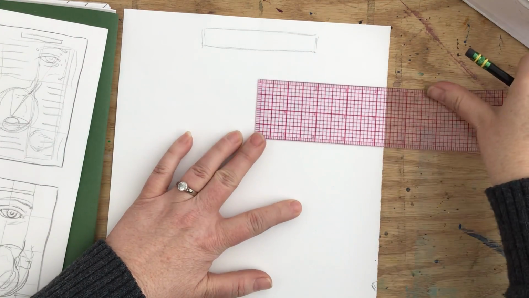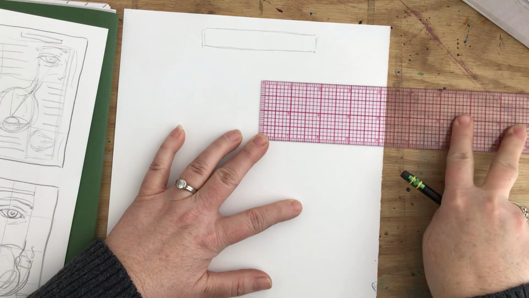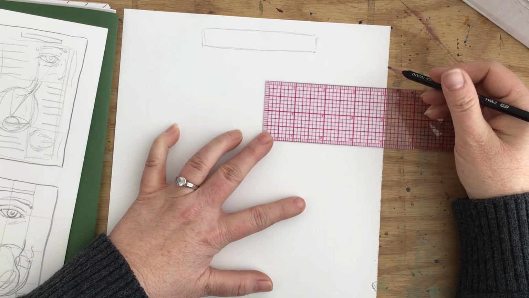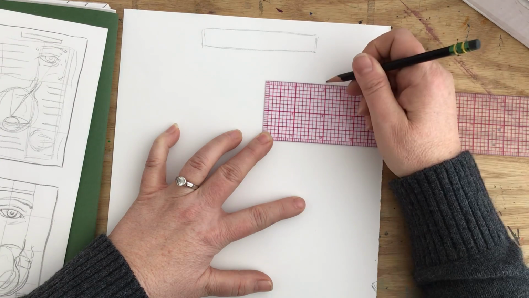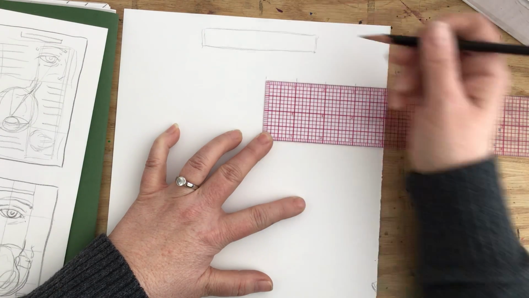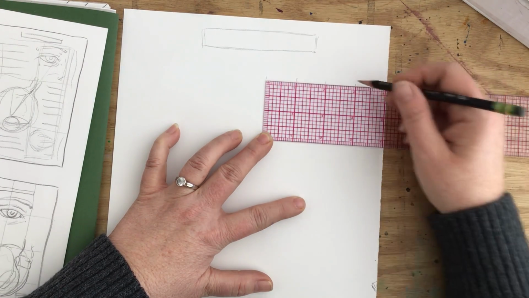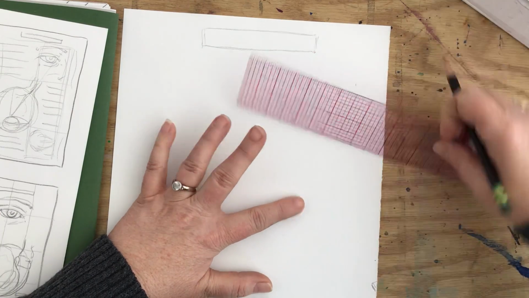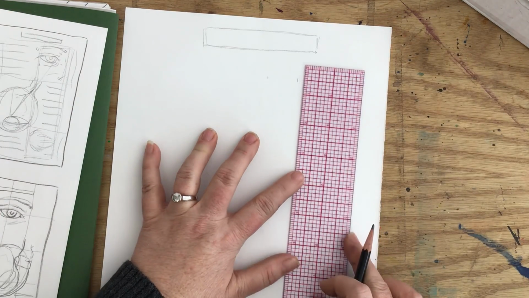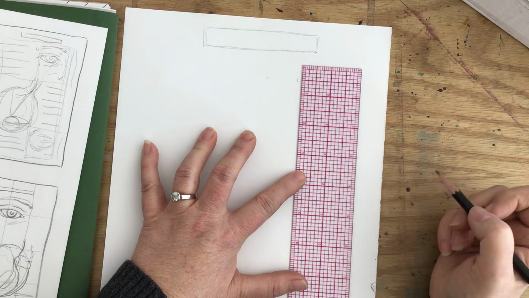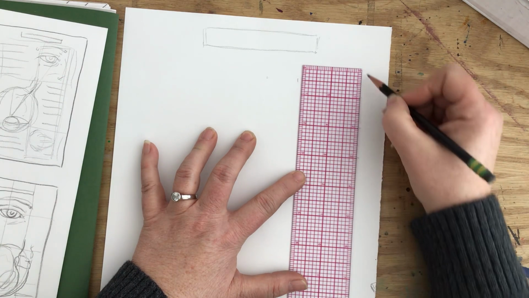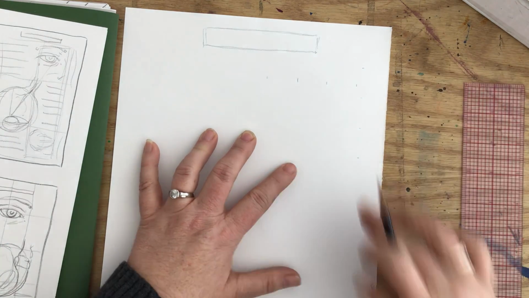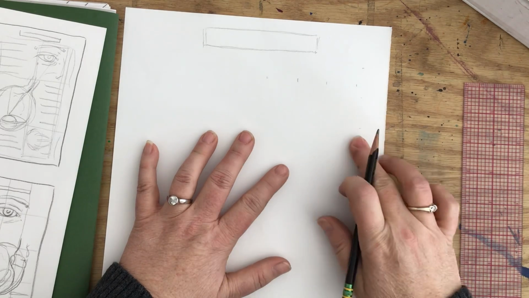What size is my portrait eye going to need to be? If I quickly map it out, this is 4 inches, and it's going to be about 4 by 3 inches. So 1, 2, 3, roughly 4 by 3 inches right here in this top corner.